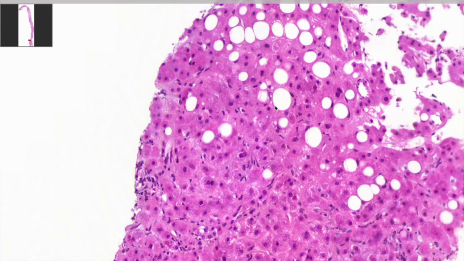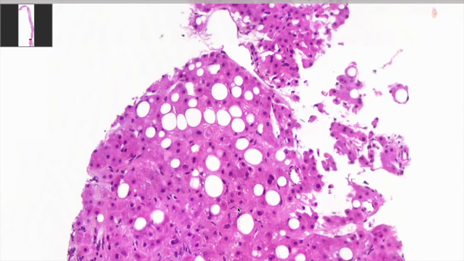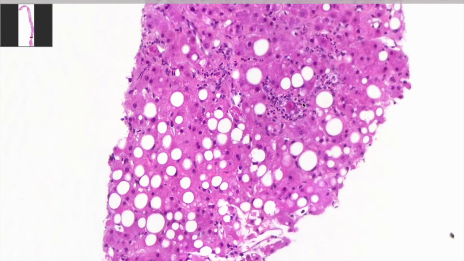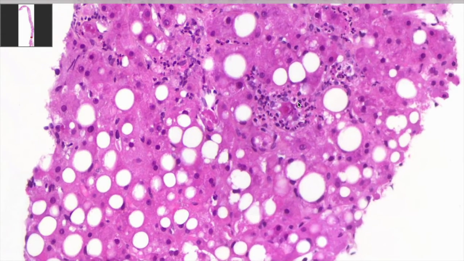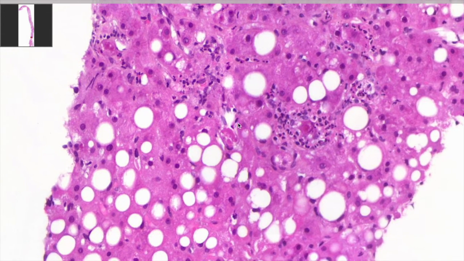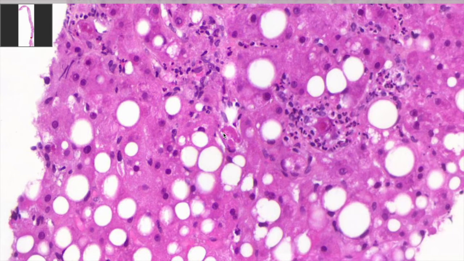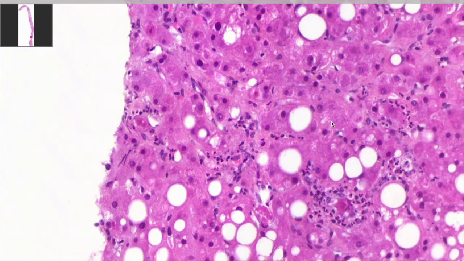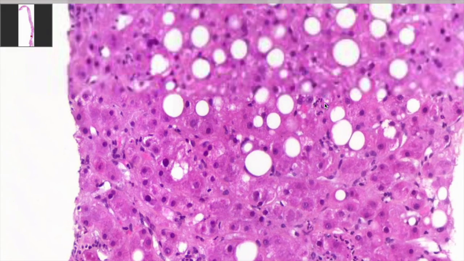We have this macrovesicular steatosis, and the appearance is more or less the same. Here also nice picture with all these inflammatory infiltrate that surround these hepatocytes. They are probably killing the hepatocytes. Here, a hepatocyte with probably a big Mallory body, this pink body. And this is the appearance throughout the whole biopsy.